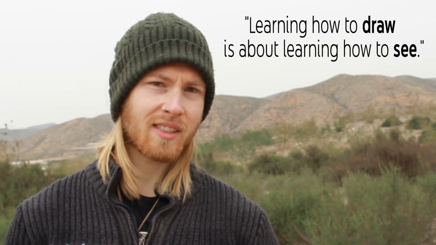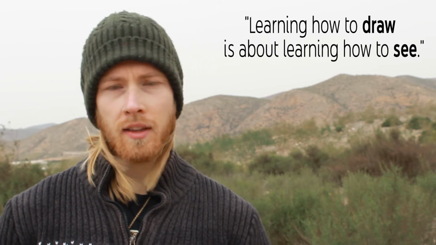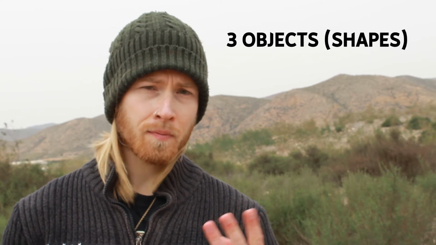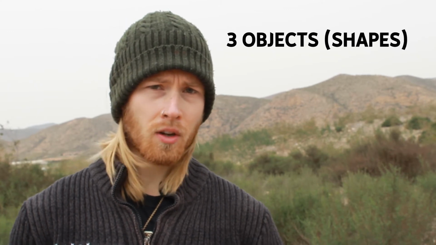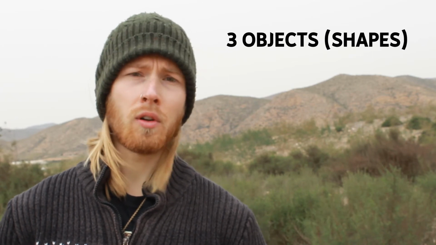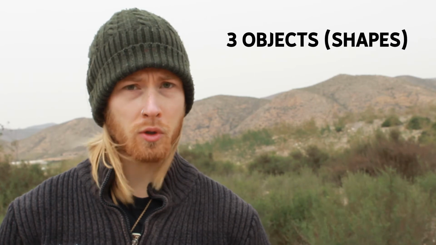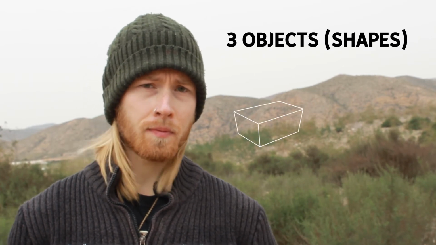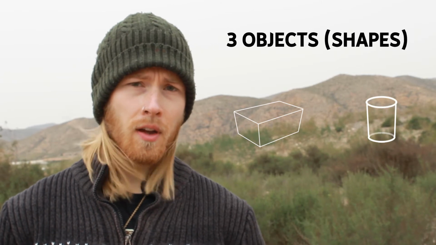When I went to my first ever drawing lesson, my drawing teacher told me that learning how to draw is about learning how to see. And he then introduced us to the concept of three-dimensional objects that we construct the material world around us with when we're drawing. These shapes are the cube, the cylinder, and the ball.